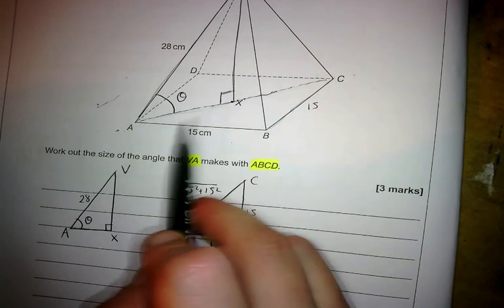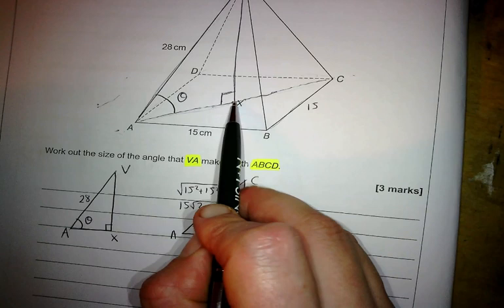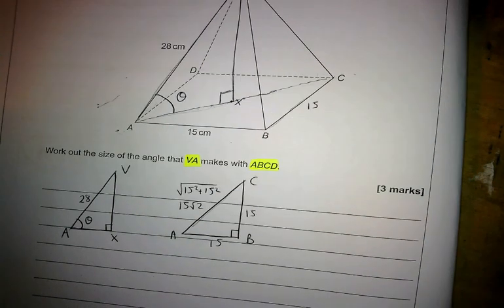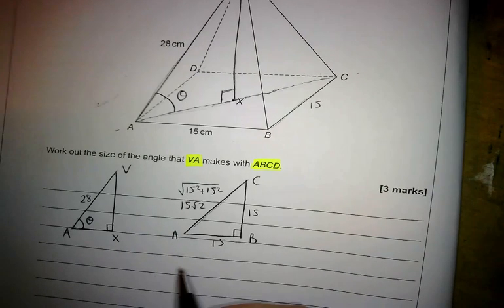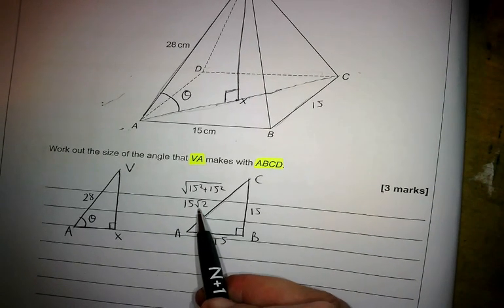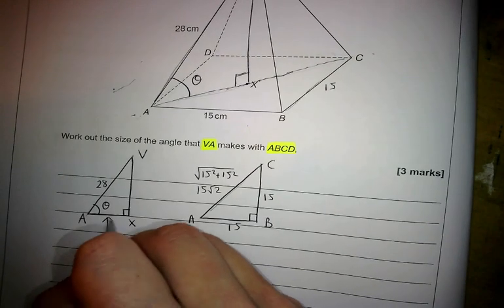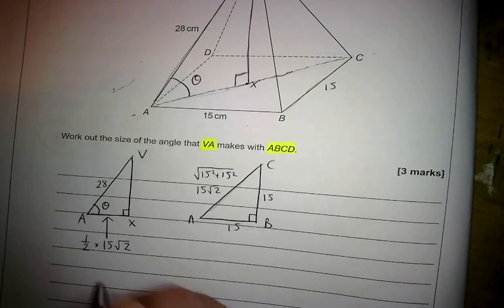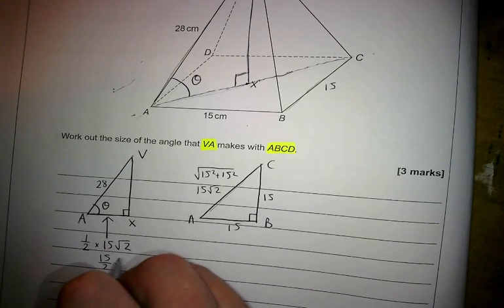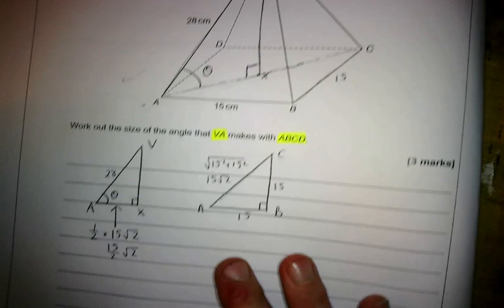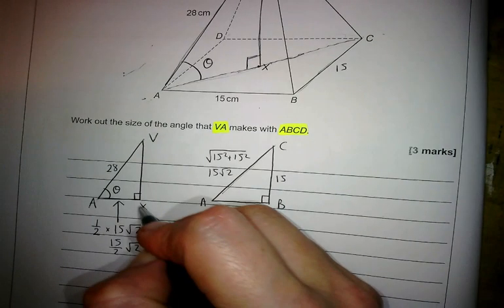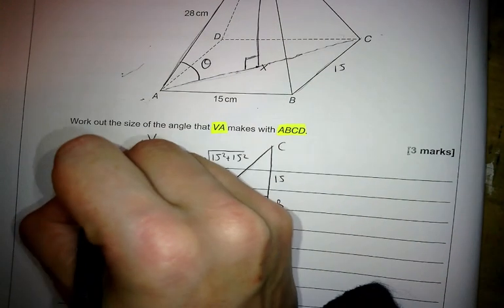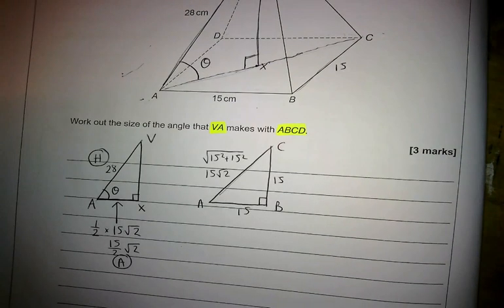That was AC. So AX, if X is the midpoint, it's going to be halfway between A and C, because this is exactly in the centre of the square. So I know AC is 15 root 2. So AX, this dimension, is going to be a half of 15 root 2, or let's call that 15 over 2 root 2. I've now got enough information to find this angle. I've got the adjacent and the hypotenuse. So I'm thinking of cos.